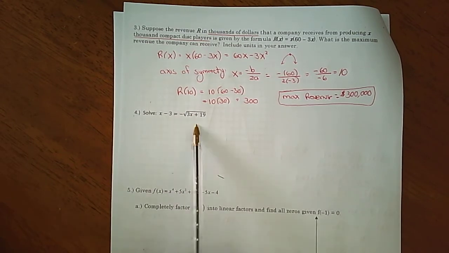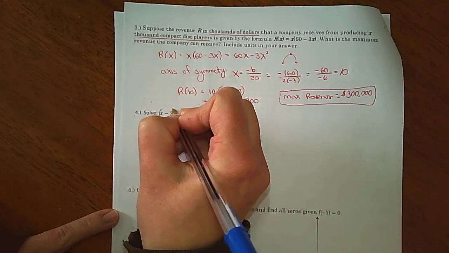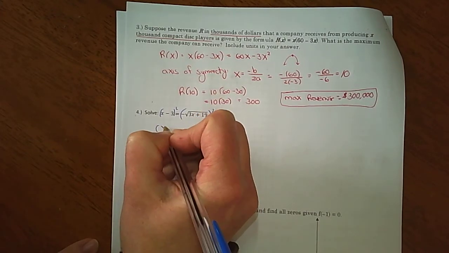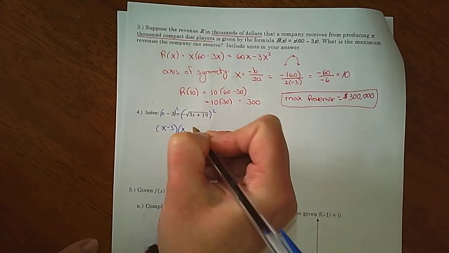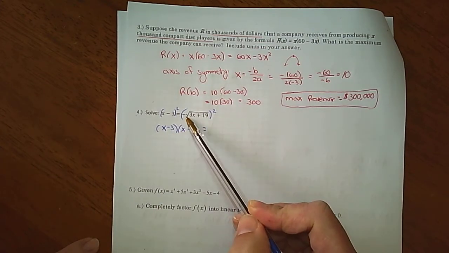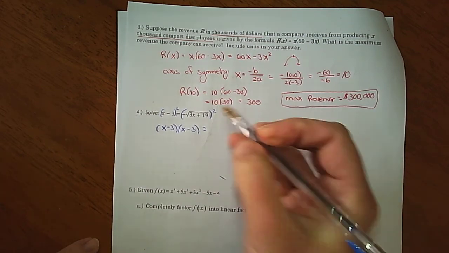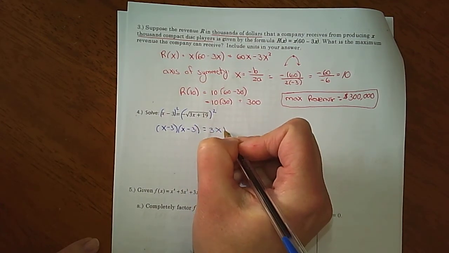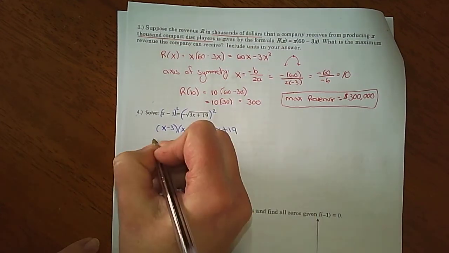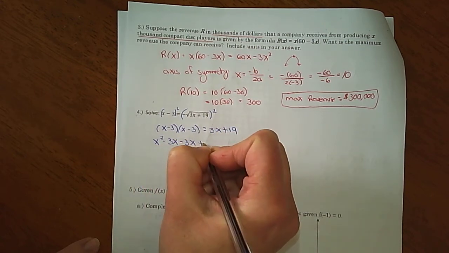Oh, it's a radical equation. And the way we solve a radical equation, I'm going to switch to a blue pen, is we square both sides. So on this side, I write the x minus 3 twice. And on this side, I have to be careful. I've got to make sure I square the negative as well. So a negative squared becomes positive, and then the radical goes away. So I end up with this so far. Now I'm going to distribute here and get that.